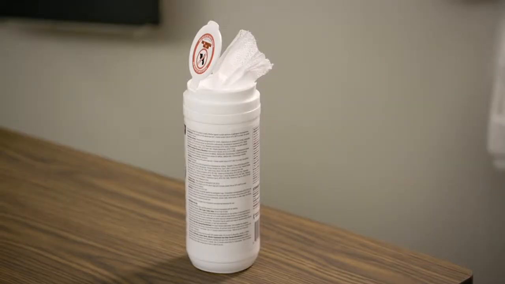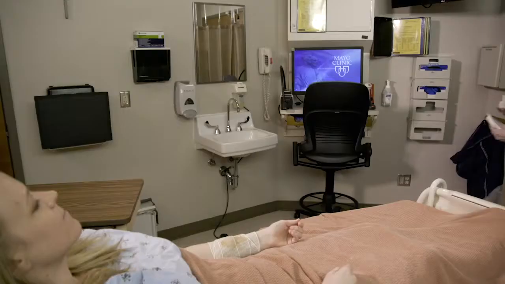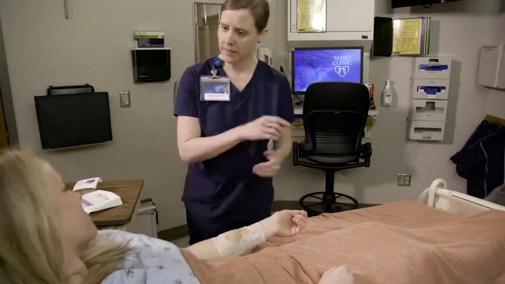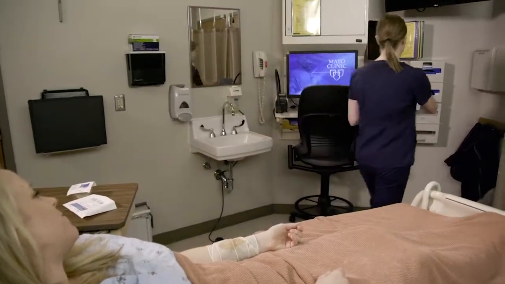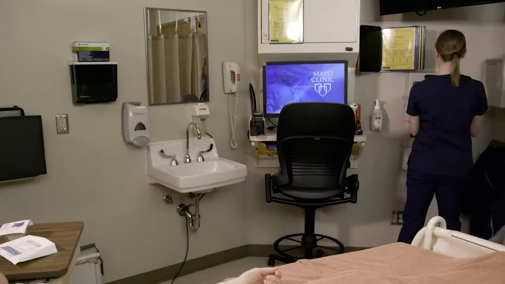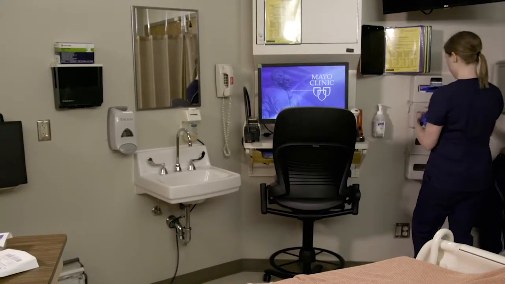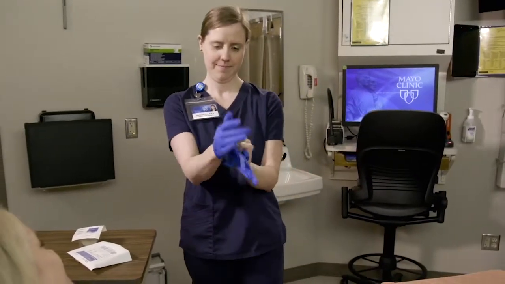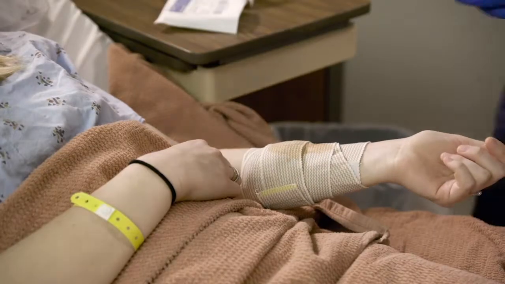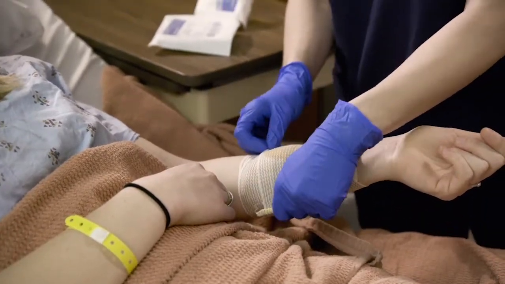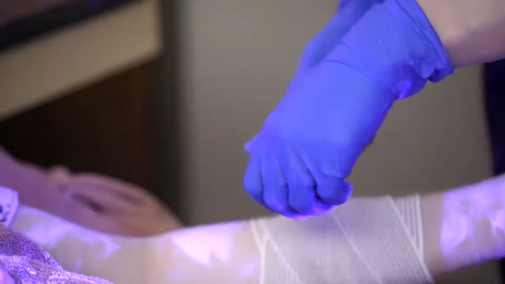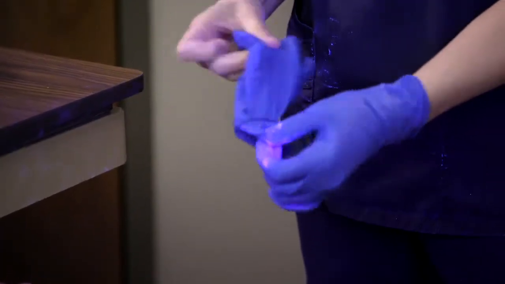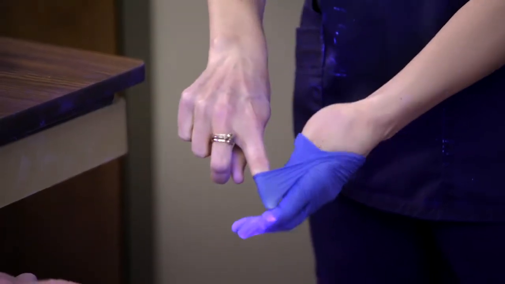The healthcare worker sets the supplies down on a clean surface. Since this activity will likely involve exposure to blood and body fluid, the healthcare worker puts on clean gloves. The healthcare worker provides care and follows procedural guidelines as required for the care activity. Once the healthcare worker has completed her task, she removes her gloves and disposes them in the waste receptacle.